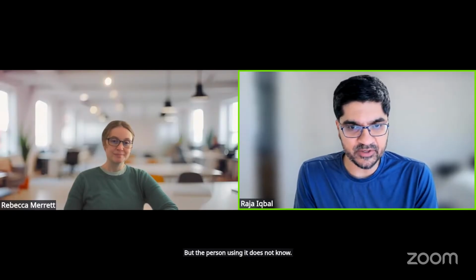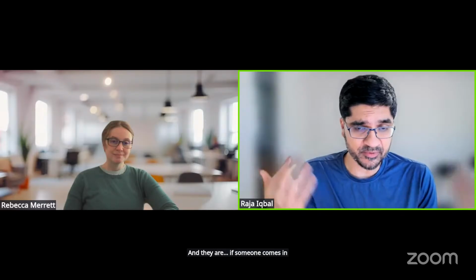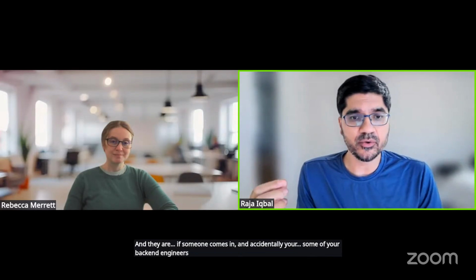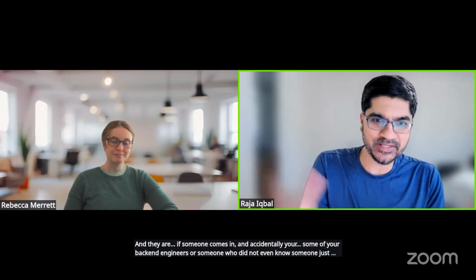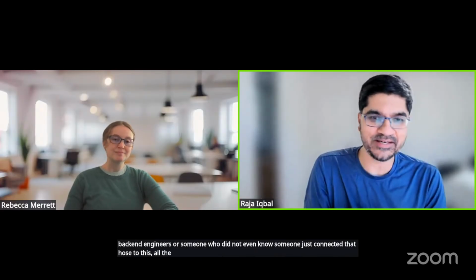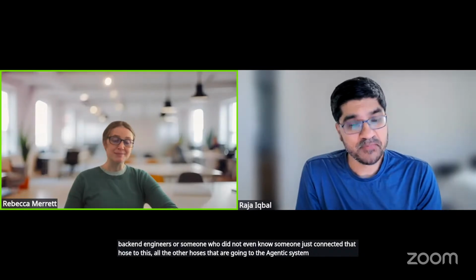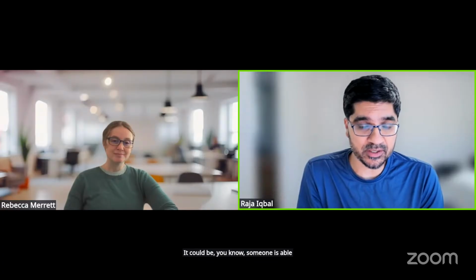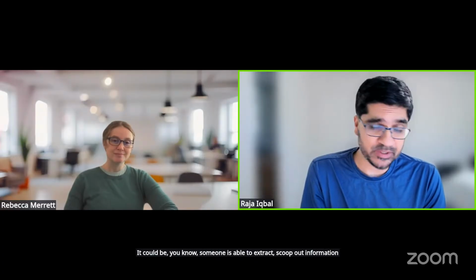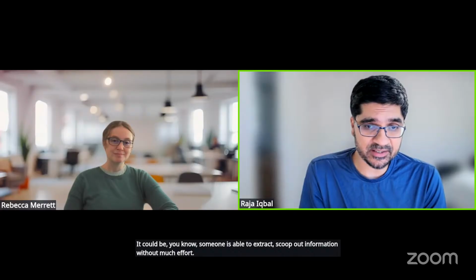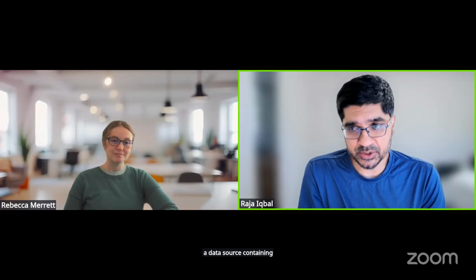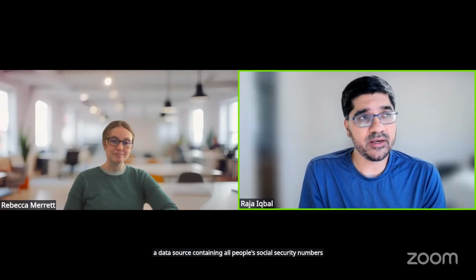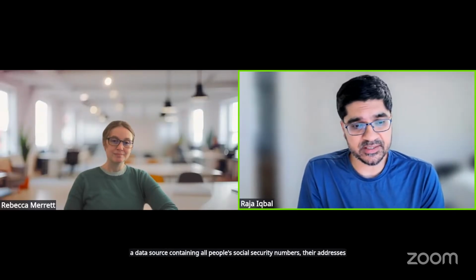Maybe some of your backend engineers, who did not even know, just connected that hose to all the other hoses going to that agentic system, and now someone is able to scoop out information without much effort. If they find a data source containing people's social security numbers, addresses, names, dates of birth, etc.